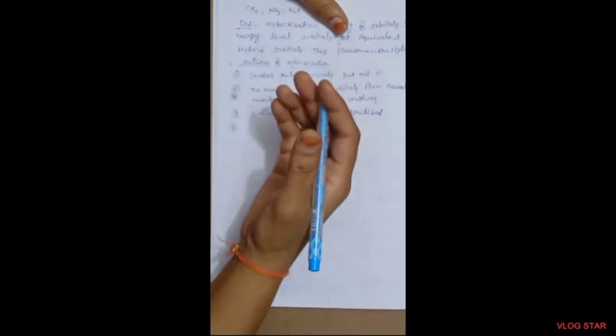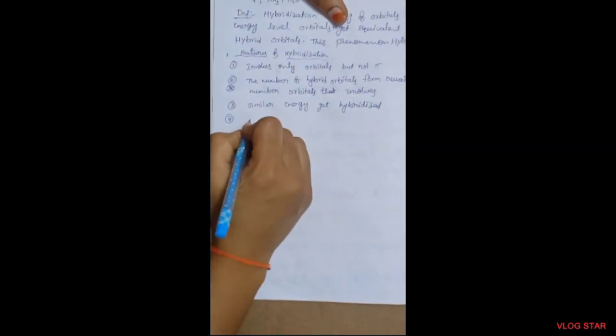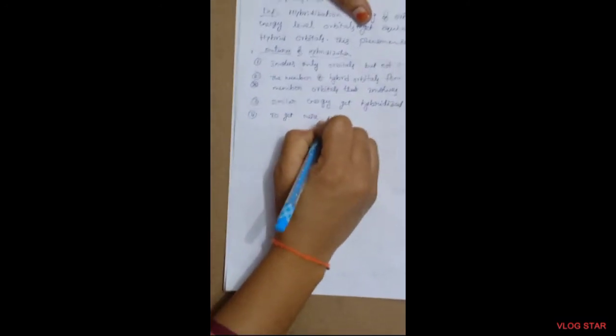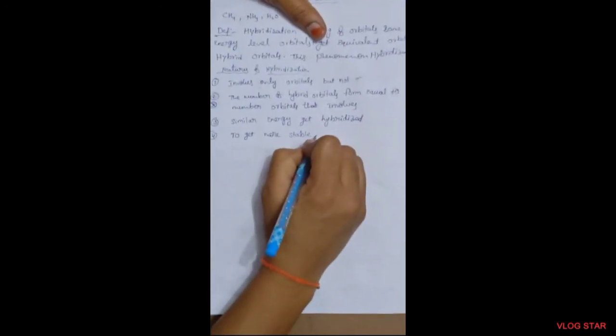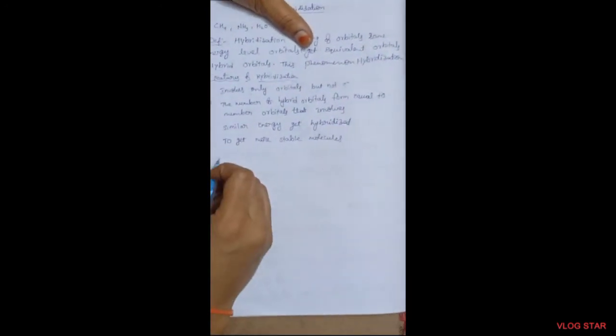Why does the complex undergo hybridization? Because of more stability, to get more stable molecules.